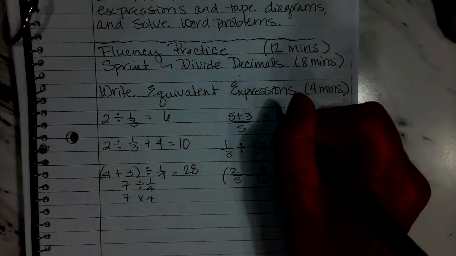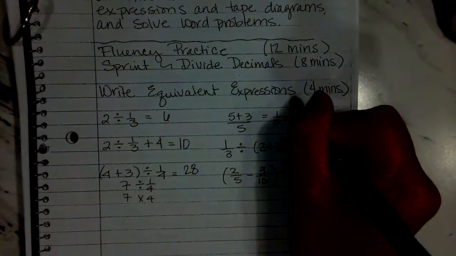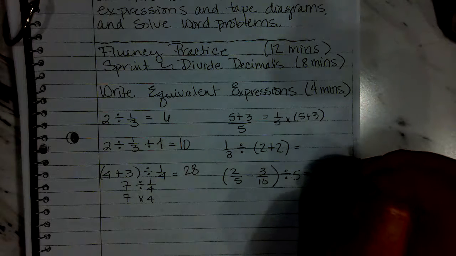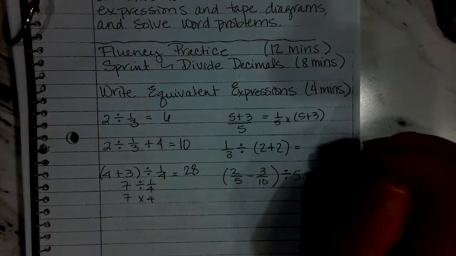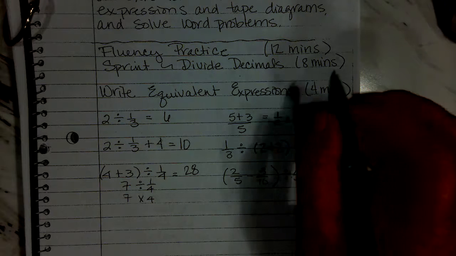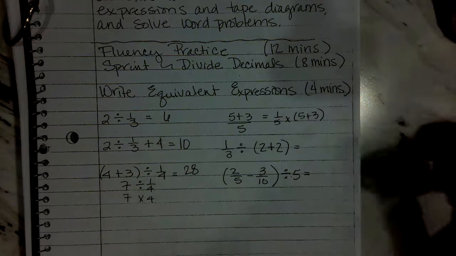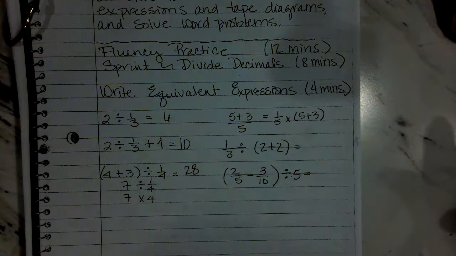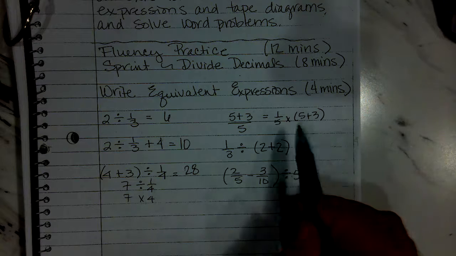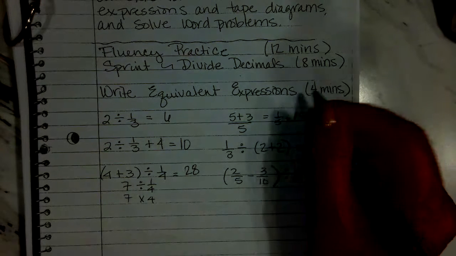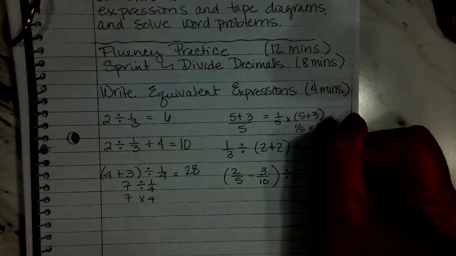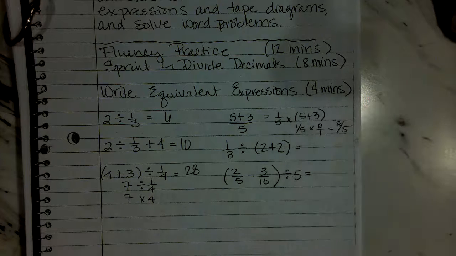Because this is essentially 1/5 times 5 plus 3, or it's 5 plus 3 divided by 5. 5 plus 3 divided by 5 is the same thing as 1/5 times 3 plus 5. So, can you solve? All right. So, 8. So, we have 1/5 times 8 is 8/5, right?